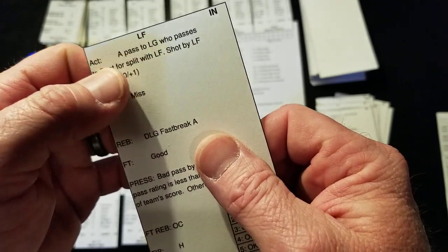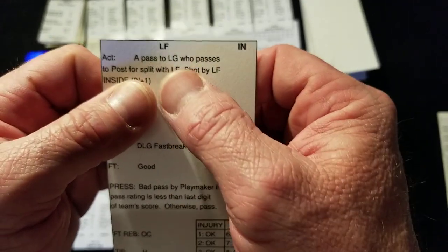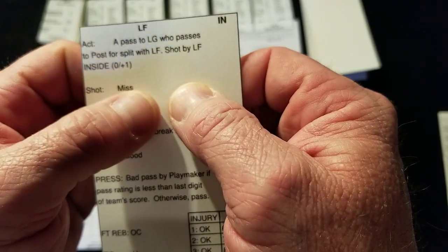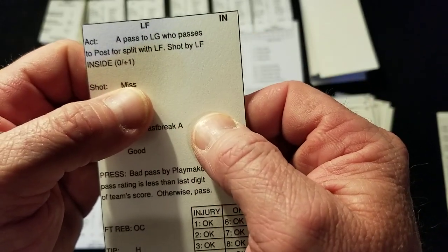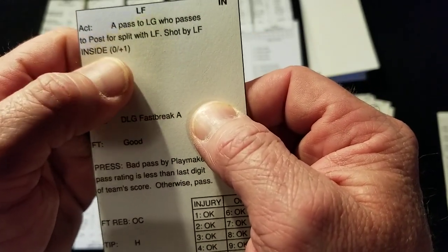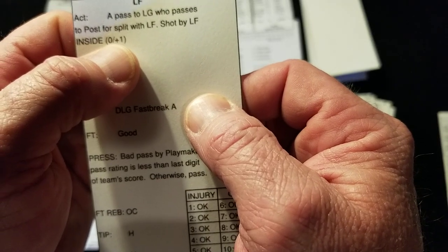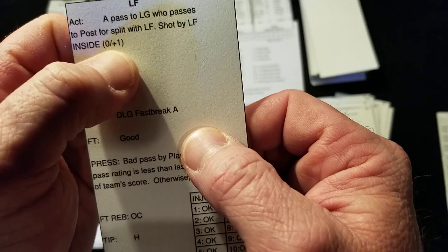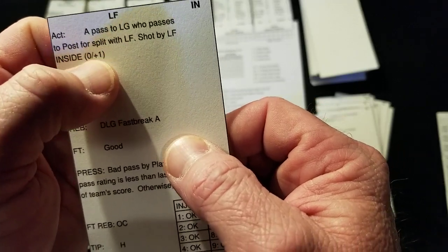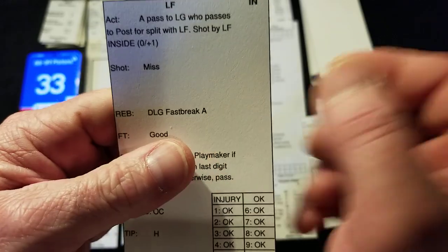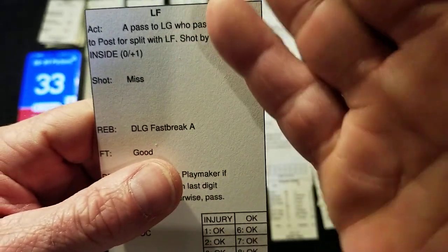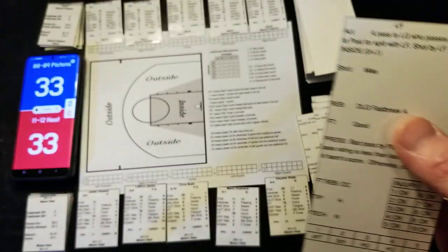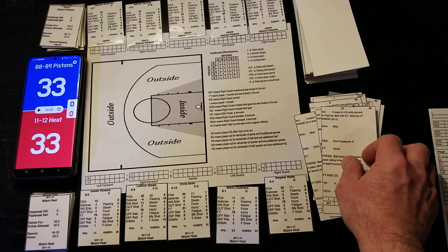Okay, the action is a pass to LG, who passes to the post for split with the left forward. Shot by left forward inside. Oh, he gets no adjustment. Now, if this is the second half, you get that +1, but because it's before halftime, think of that slash as halftime. Anything on the left side of the slash is first and second quarter, or if you're playing college, first half, and then obviously after, third and fourth quarter. So no change on this.